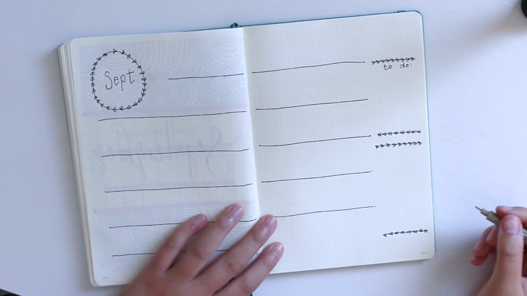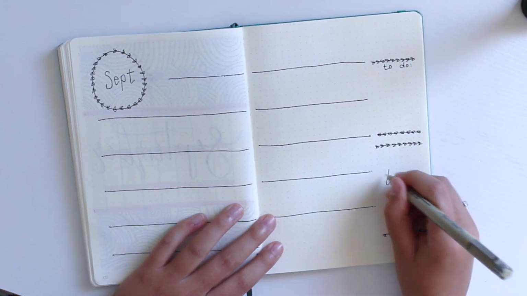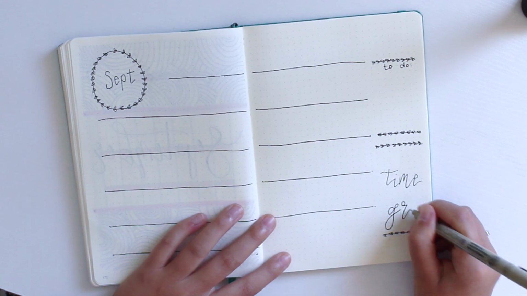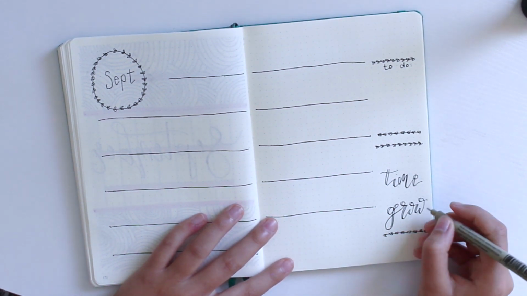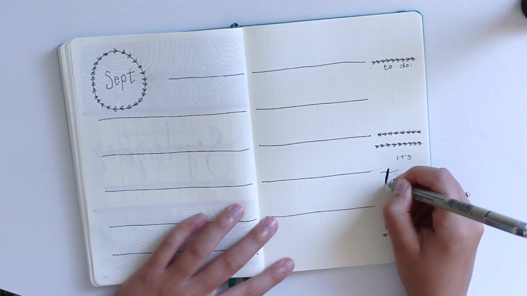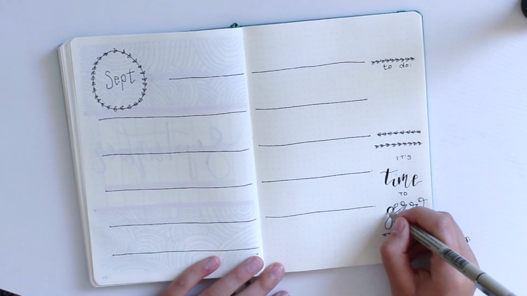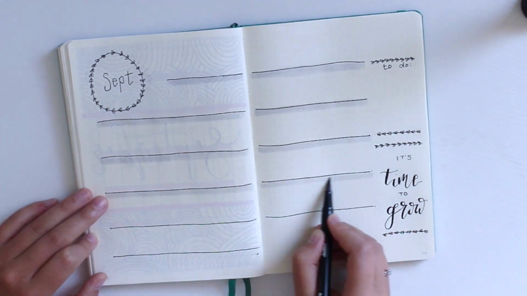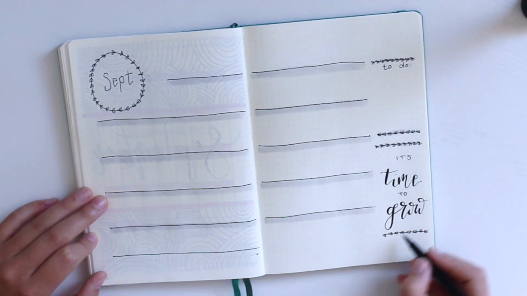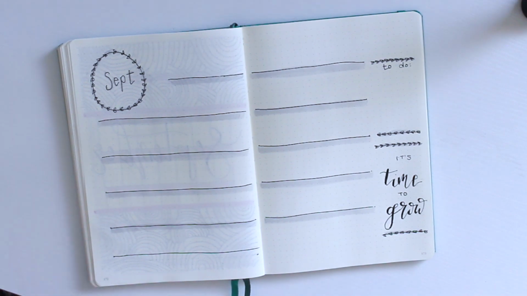I ended up doing a full page spread. For those of you who need lots of room or have a busy month transferring all of your stuff over from your future log to your monthly log in your bullet journal, this one would be perfect for you. It gives you ample amount of space to write down what you have going on for the month. And then I just filled up some of the blank space on the side with this to-do list and a cute little quote that says, "It's time to grow."